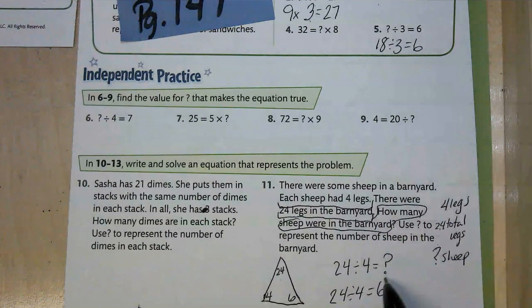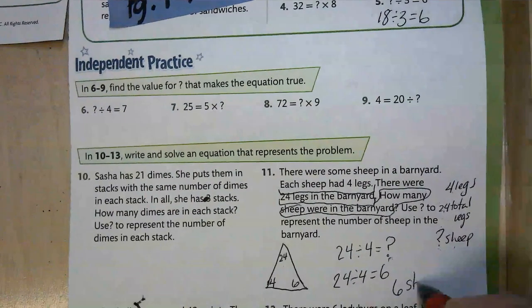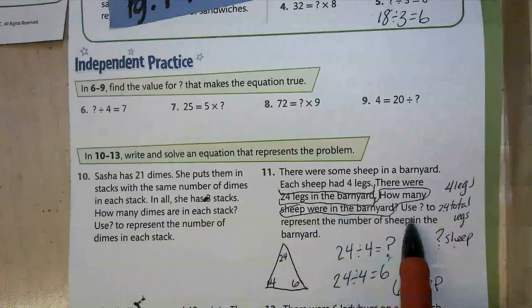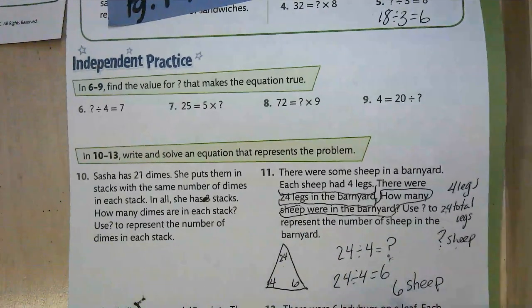And what was that question mark? We said the question mark we were looking for was sheep, right? So the answer here is 6 sheep. All right. So we can use this equation to write out, because it asked us to use a question mark to represent the number of sheep, and then solve that problem.